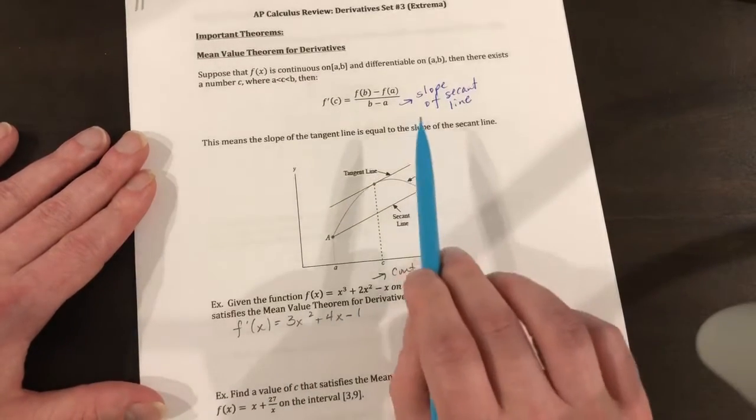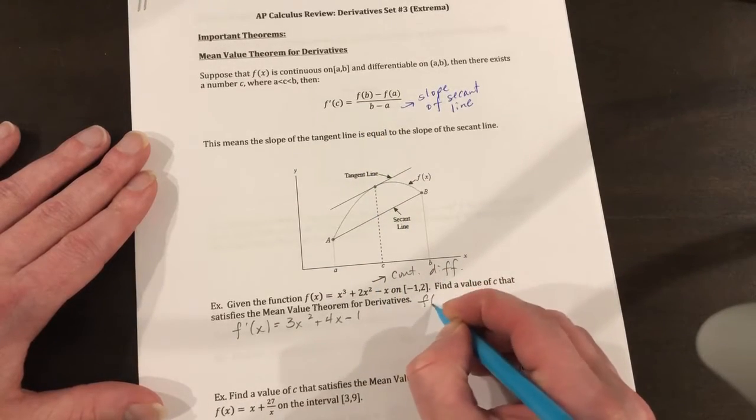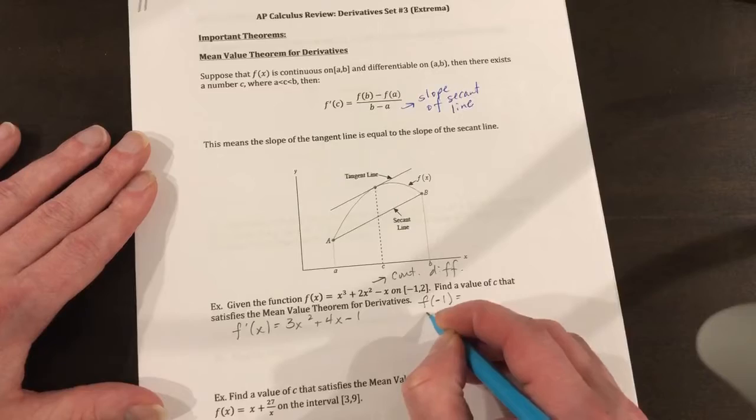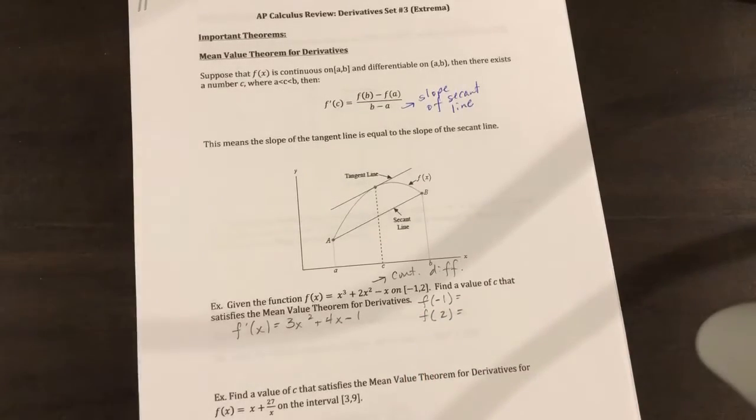Now, we also have to plug in and find our f of a and f of b, so f of -1 and f of 2, into that function. So -1 cubed is -1 plus 2x squared minus x, and you're plugging in a -1. For the second one, I'm using my calculator.